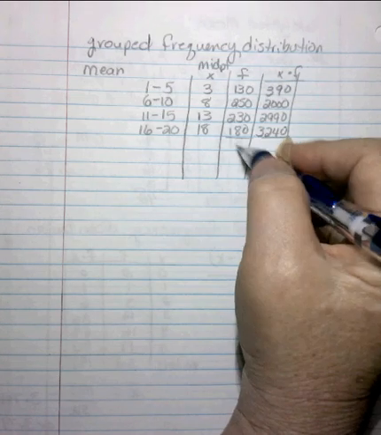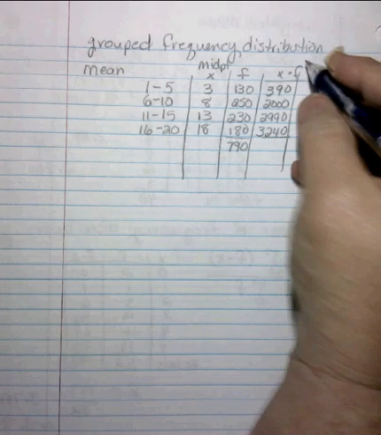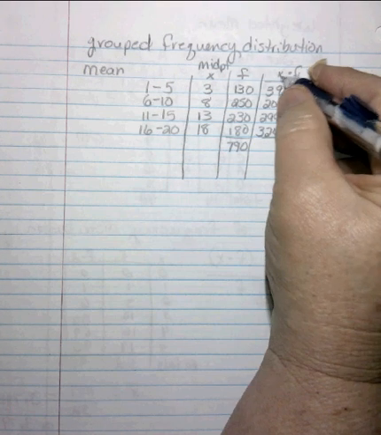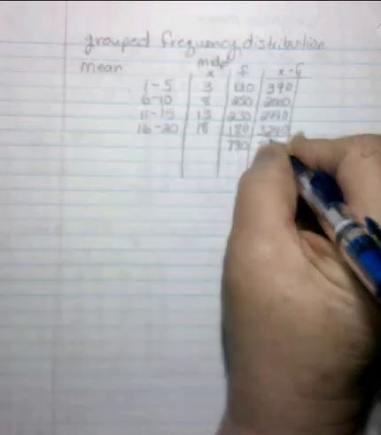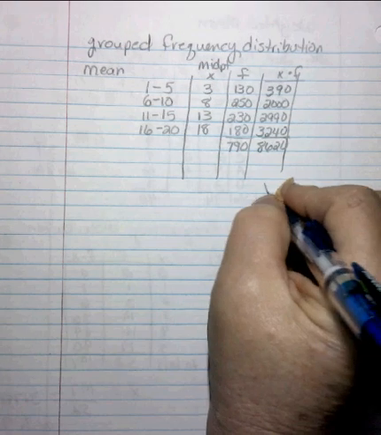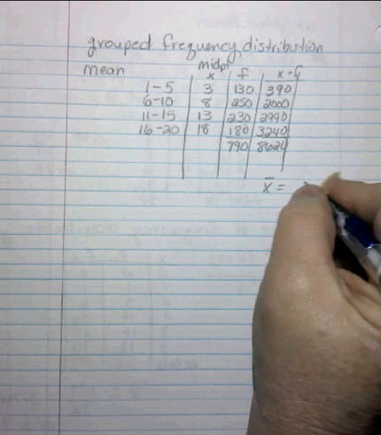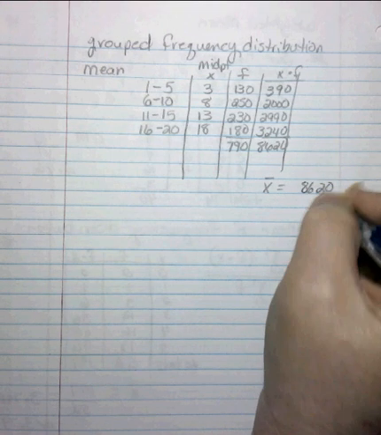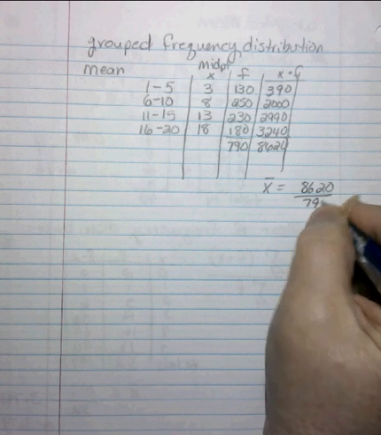And now we find our totals. So the total on the frequencies is 790. The total on this column, our value times the frequency, is 8,620. And again, to find our mean, we're going to take that 8,620 and divide it by the total frequencies.